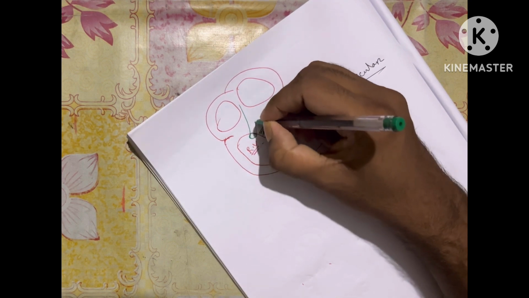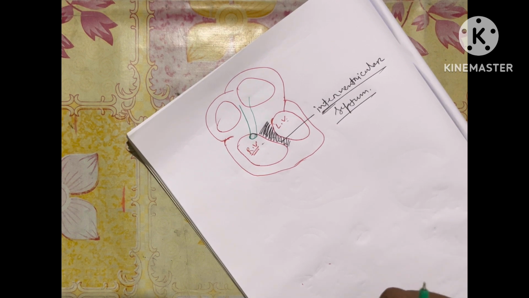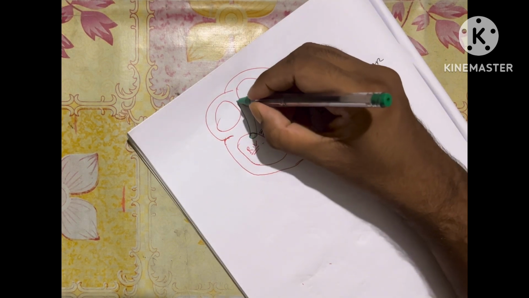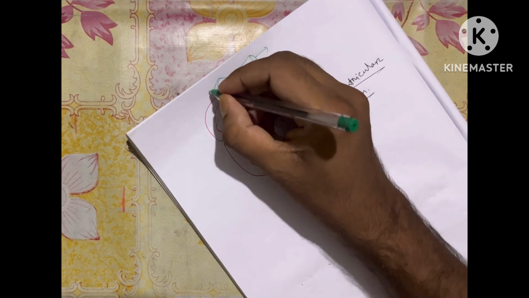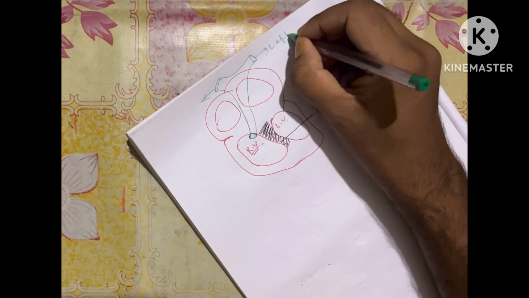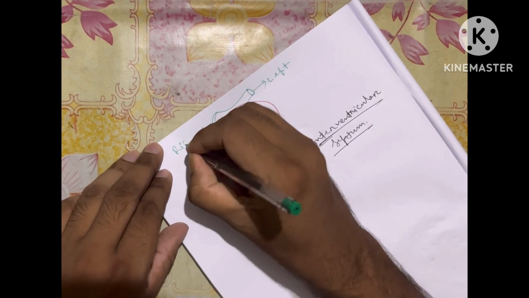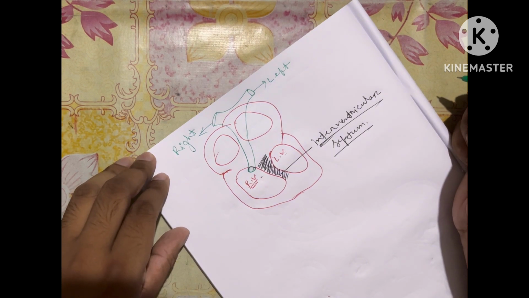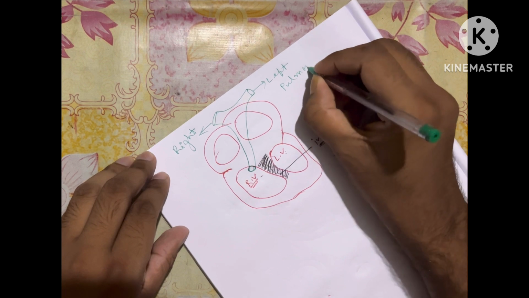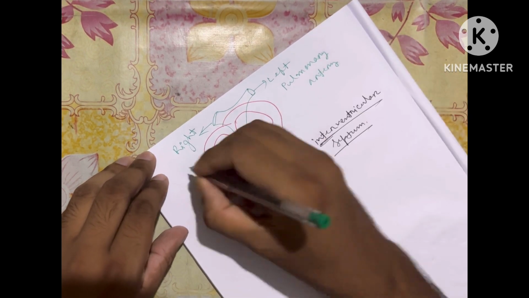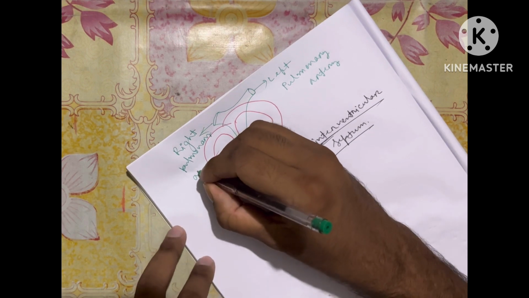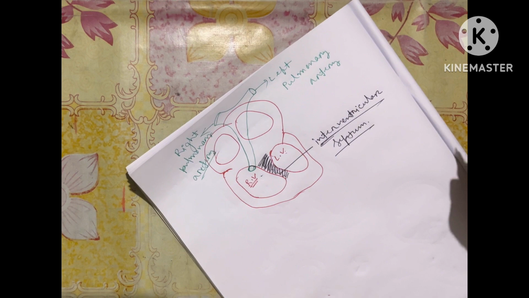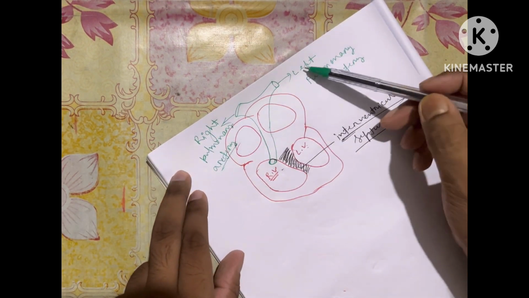One large artery is present here, called the pulmonary trunk, and that pulmonary trunk gets divided into two different arteries, the left and right pulmonary arteries.